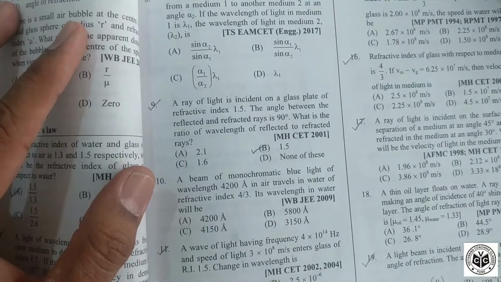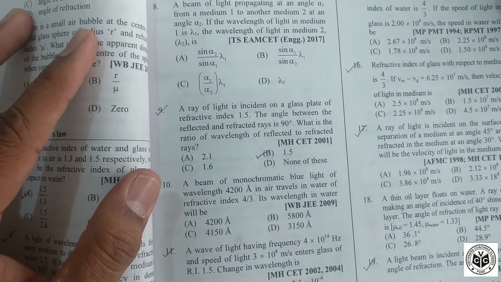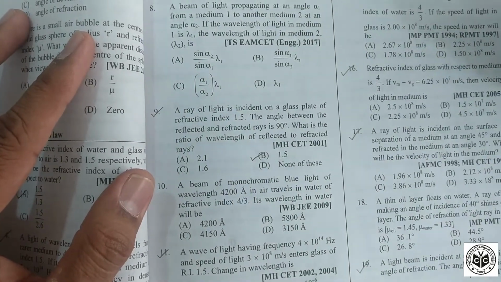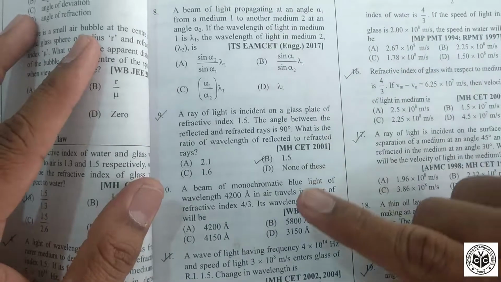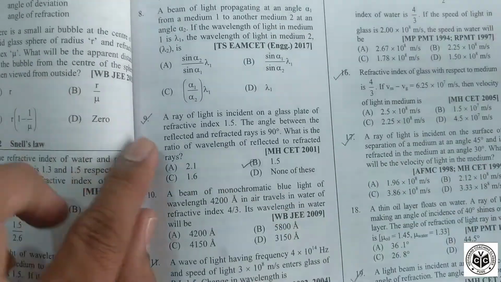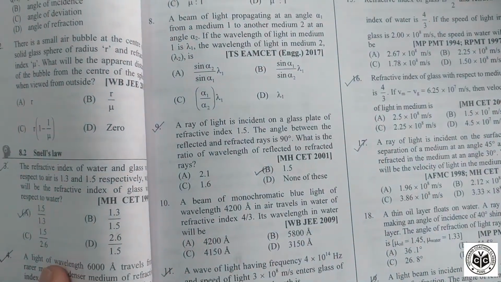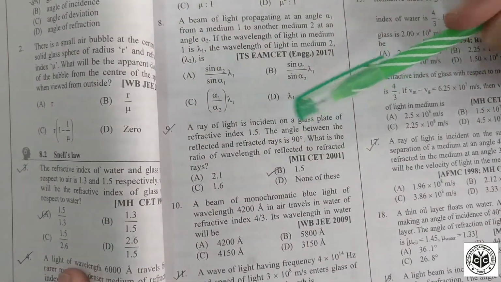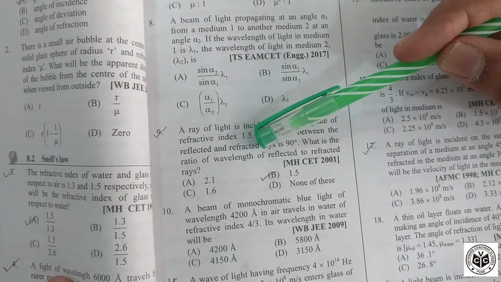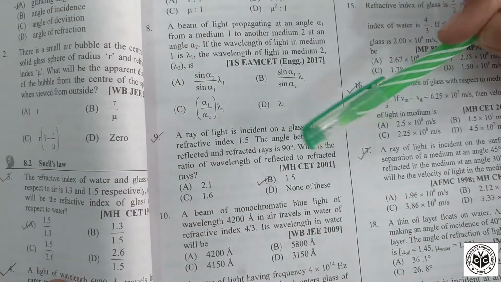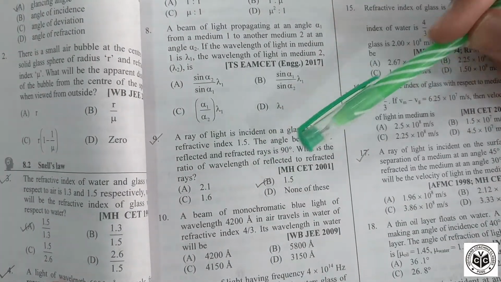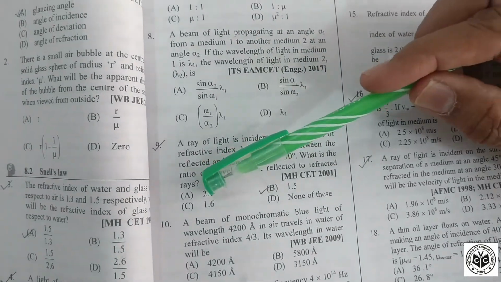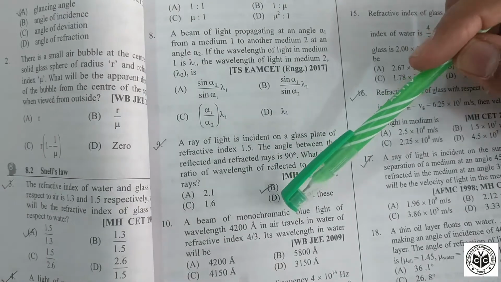Due to limitations of time, we are only going to deal with CET numericals asked in the previous exams. So we will be going to the ninth sum. A ray of light is incident on a glass plate of refractive index 1.5. The angle between the reflected ray and refracted ray is 90 degrees. What is the ratio of wavelength of reflected to refracted rays? CET 2001. Answers given are 2:1, 1.5, 1.6 and none of the above.